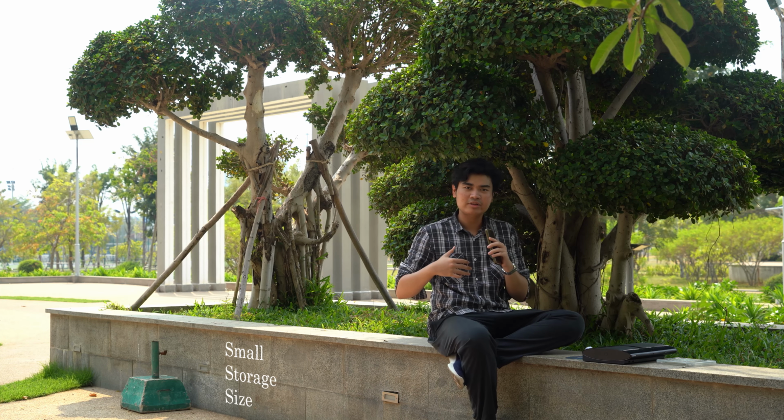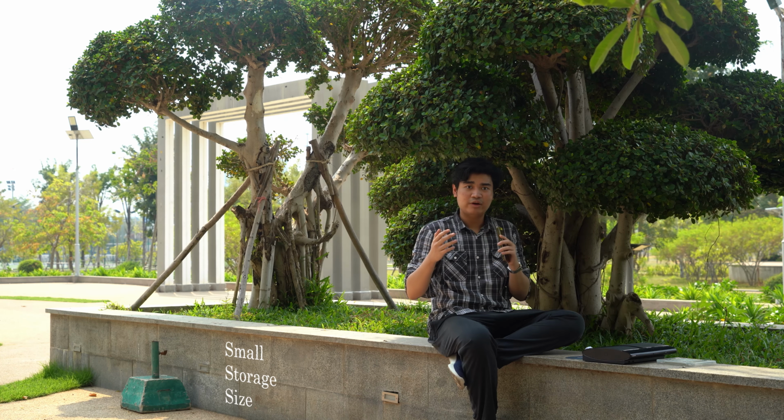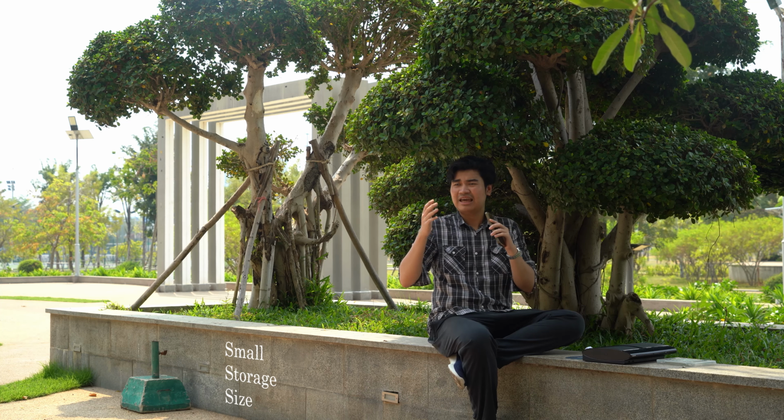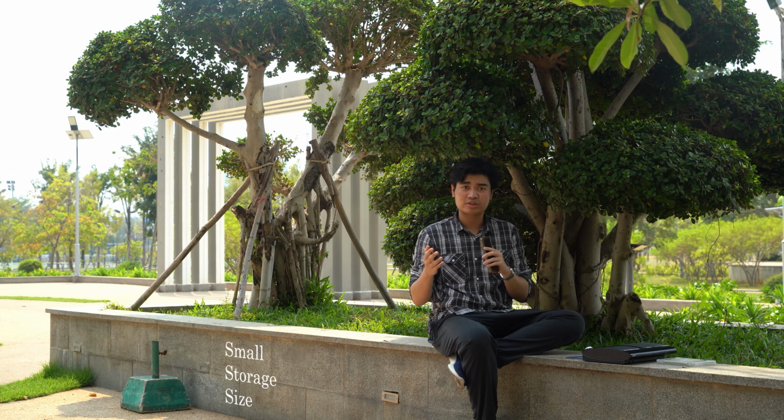And number three is storage size. Compared to our modern standards, they are kind of lackluster. They only store up to about 100 gigabytes at max for a Blu-ray, while other forms of storage can easily store terabytes.